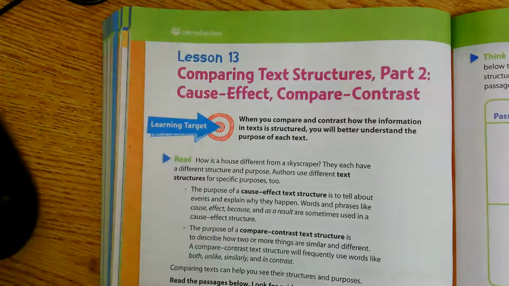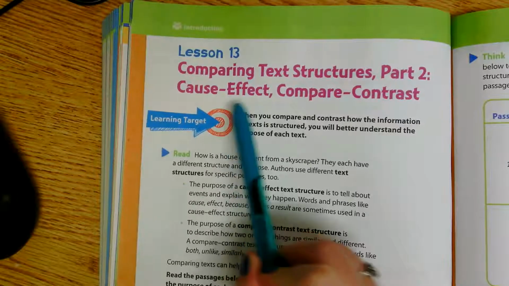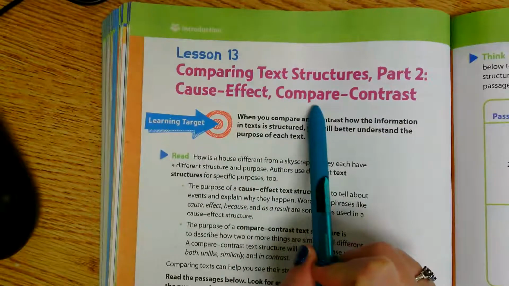Hey guys, so today we are looking at lesson 13 in the Ready book. You guys have a copy of this at home, and we are continuing to talk about different text structures. So a text structure is just the way that an author puts together their writing to help get across the point that they're trying to make. So in this lesson, we are looking at using cause and effect as a text structure, as well as using compare and contrast as a text structure.